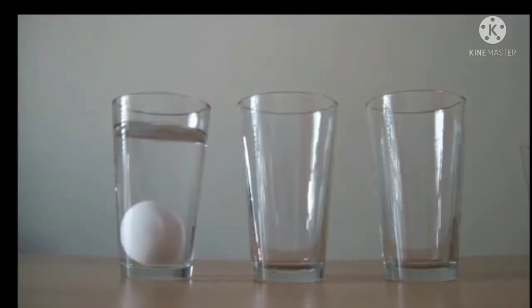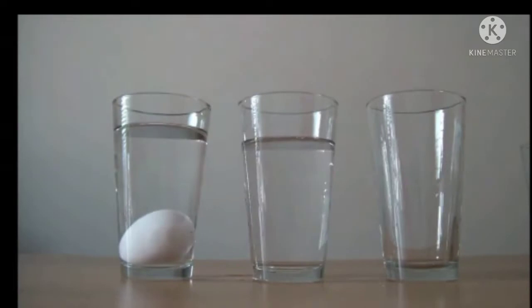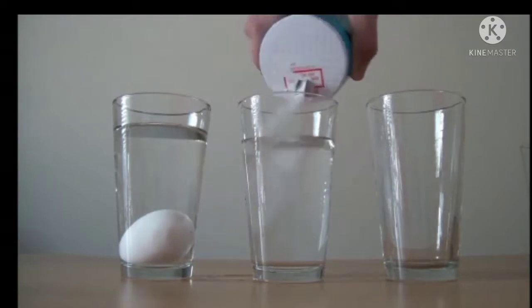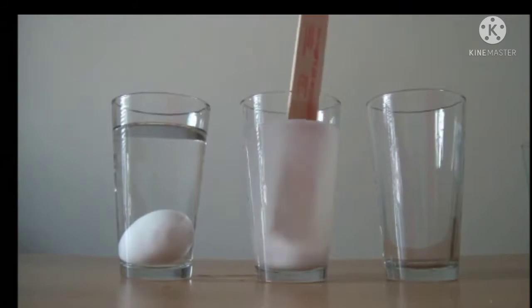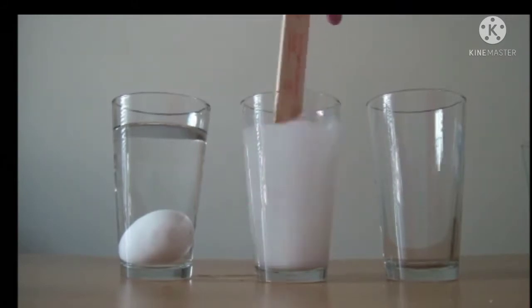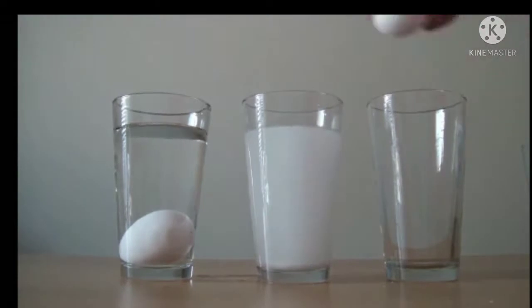Observe what is happening to the egg. Can you say what is happening to the egg? Is it floating? No, right. It is going downward. Can you see that? Okay. Now let us add water to the next glass. The same amount of water is added to the next glass. And then add some amount of salt to it. Mix it very well and make a salt solution. It is a concentrated salt solution. Then add an egg to that solution.